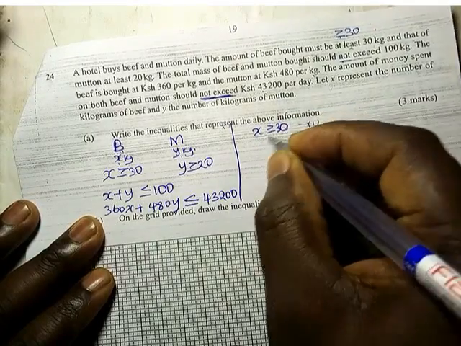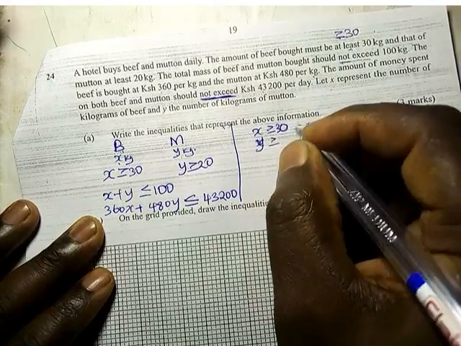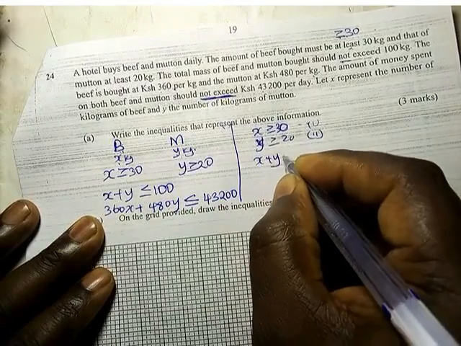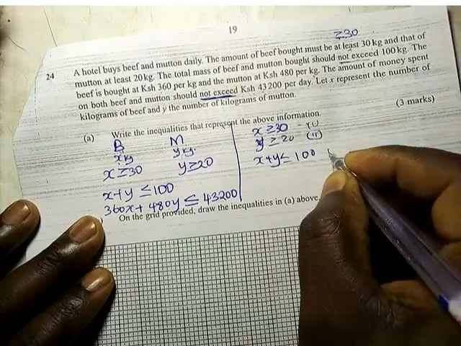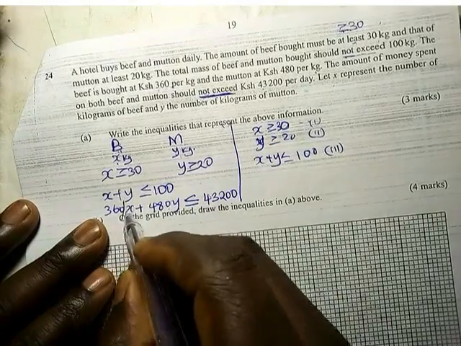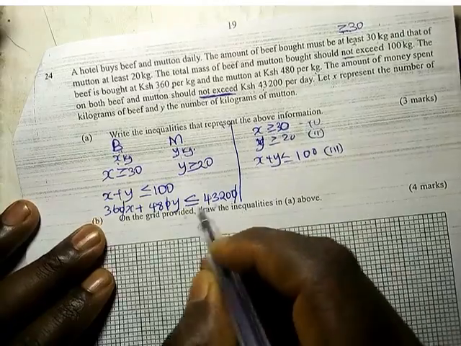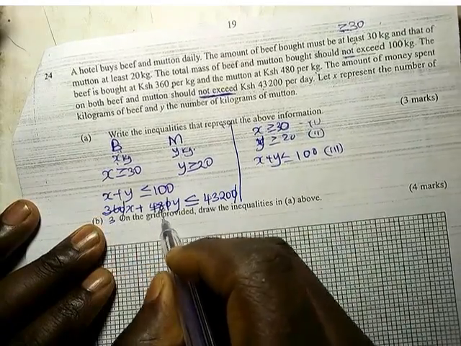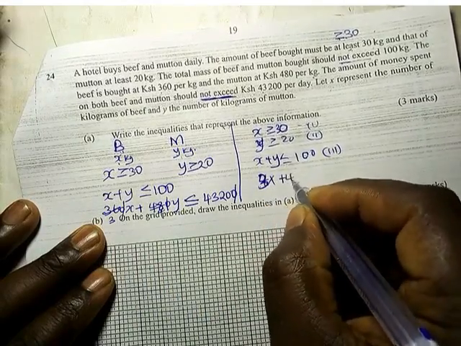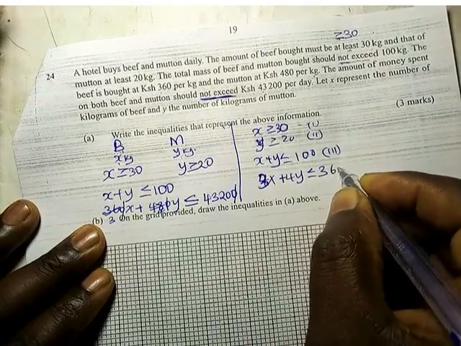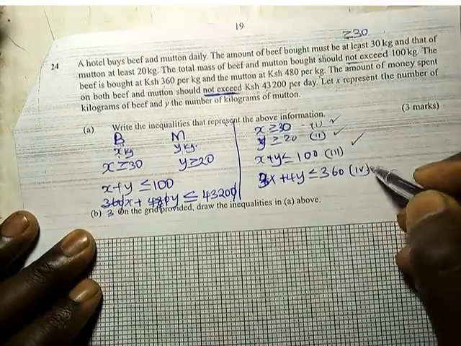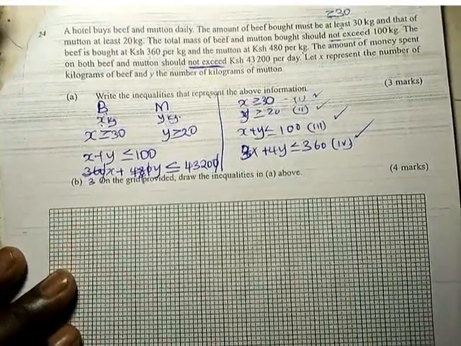Very good. So now the inequalities that are required: X is greater than or equal to 30. Hiyo ni moja. Ingine ni Y is greater or equal to 20. Hiyo ni mbili. Ya tatu ni X plus Y is less or equal to 100. Na ya nne sasa ni hii. You can simplify this, hii na hii na hii. You simplify, and then 12 here 3, 12 here 4. So we will have 3X plus 4Y is less or equal to 360. And that is the fourth inequality. Now we have this 1, 2, 3, 4. Those are the inequalities that are required.